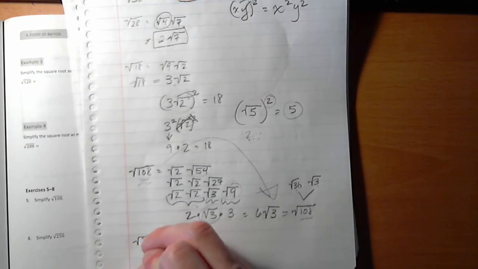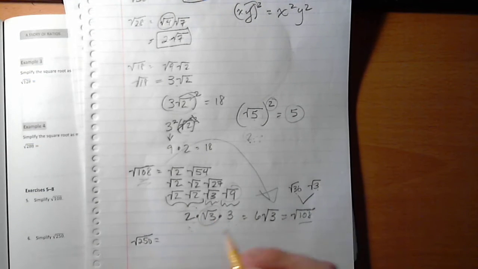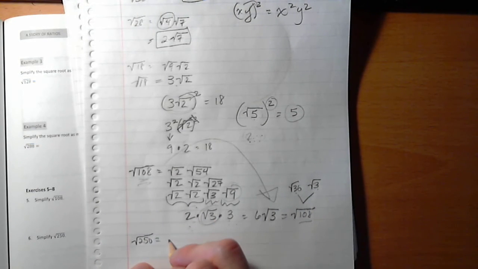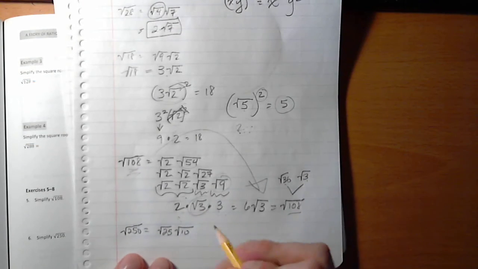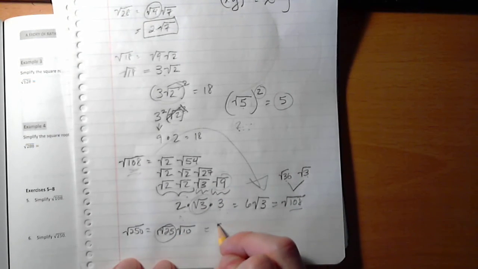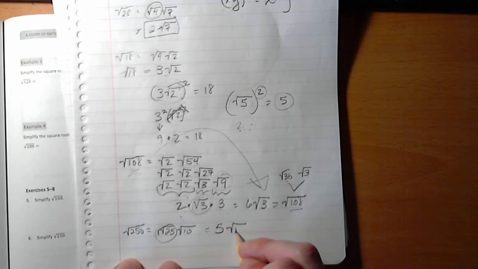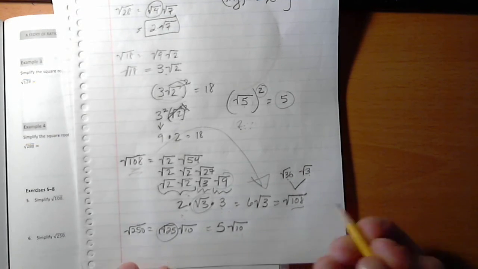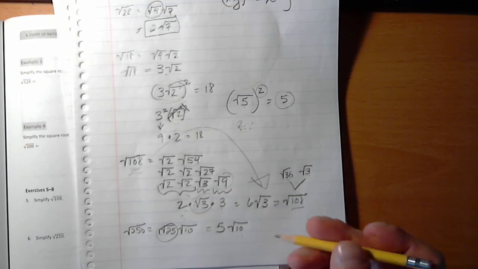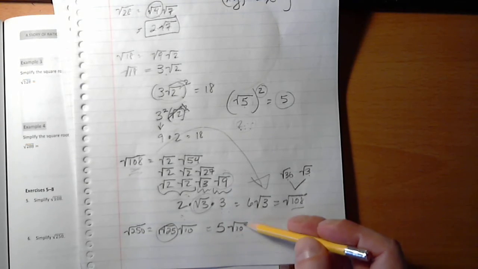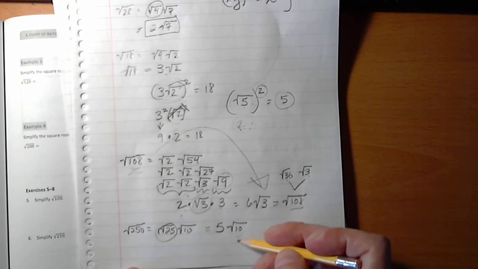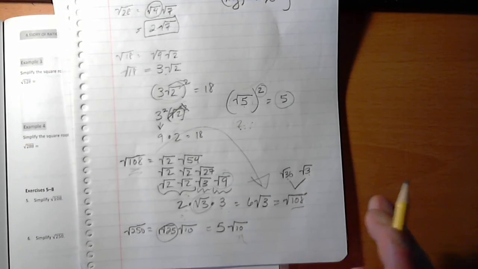Let's do another one. Radical 250. Well, I know that's 25 times 10, right? And I know this right here is 5. And radical 10 just has to stay because it doesn't have a perfect square factor. It's not a prime number. 2 times 5 are factors of 10, but I can't break them out because neither of them is a perfect square.